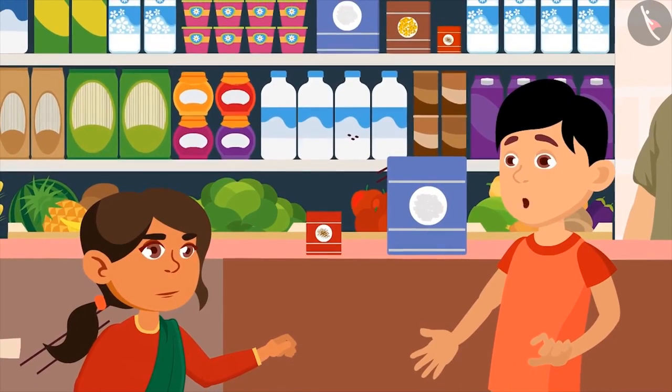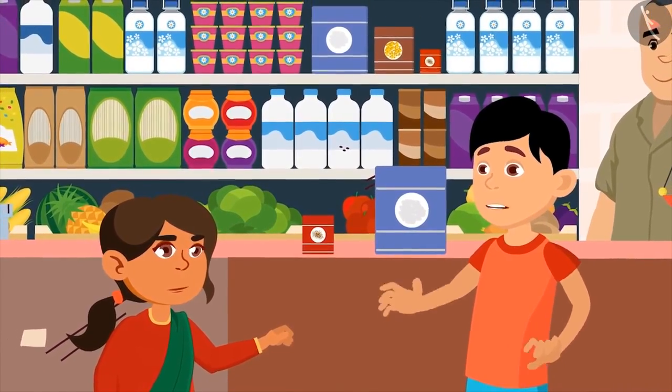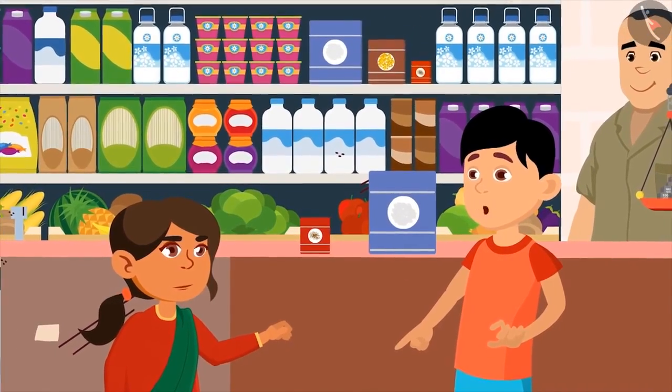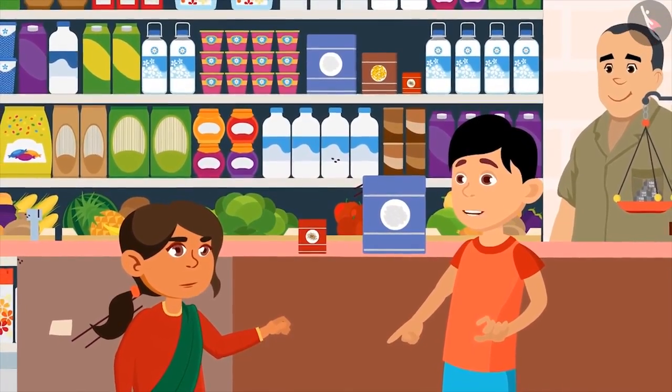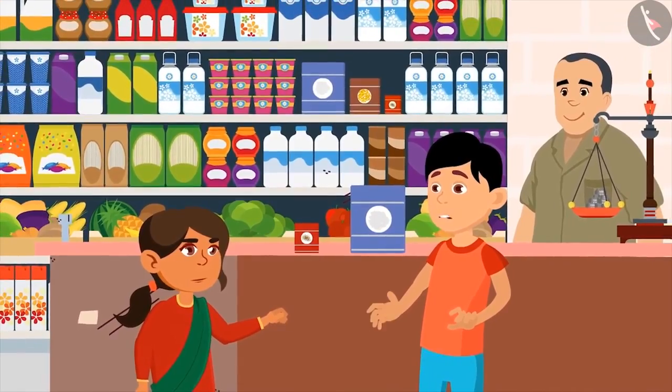So Neetu, now you understood. While comparing the weight of items, it doesn't depend on the number of items. Instead, it depends upon the measuring units of weight.